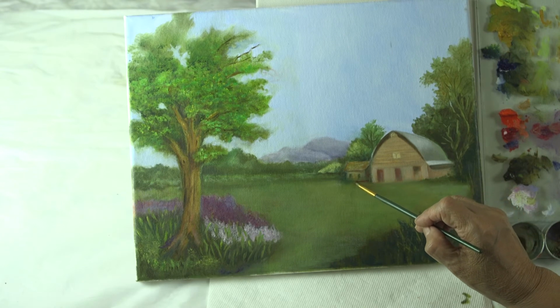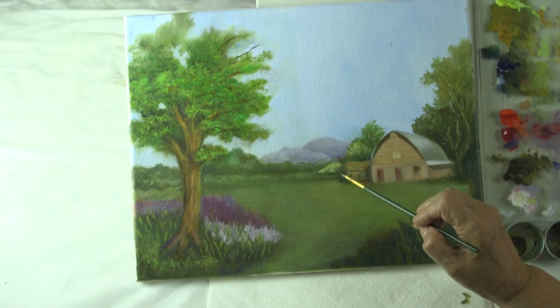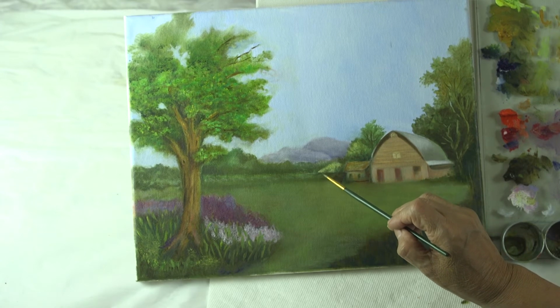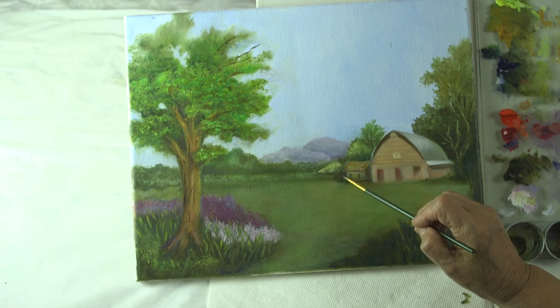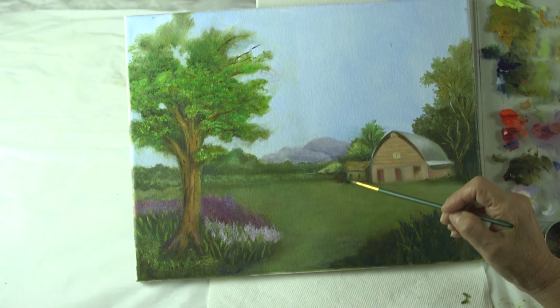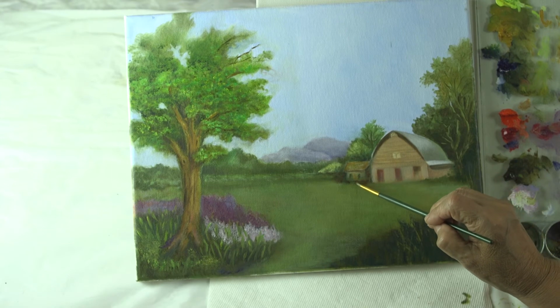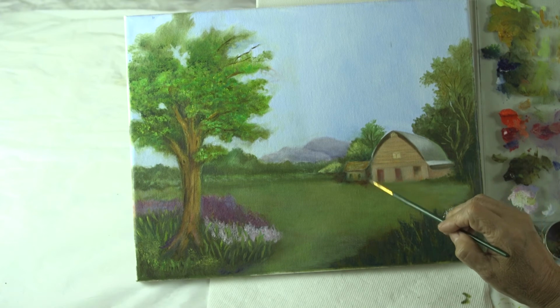And I'm going to come add some shadows, add a little bit of foliage in here.